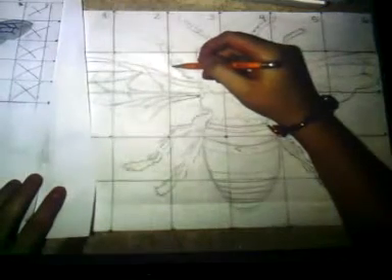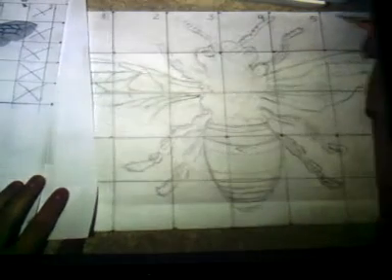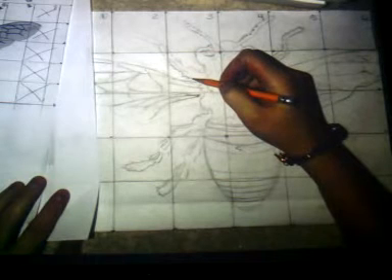wings. And some of you, I noticed, were actually shading the hair on your animal. Don't shade your hairs. You don't want to shade your hairs.